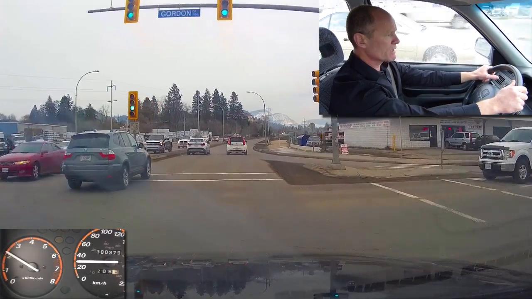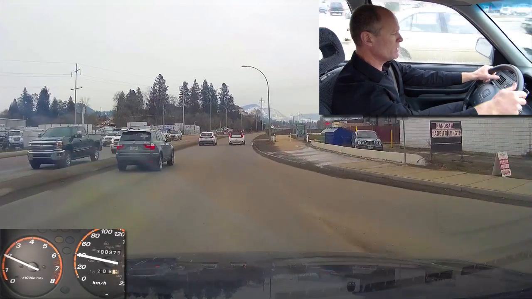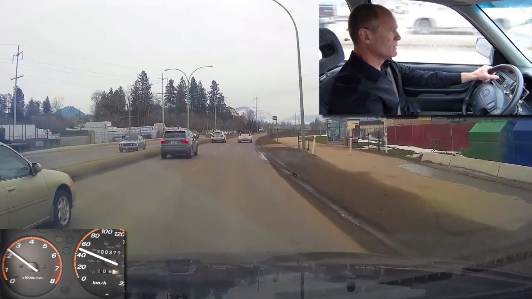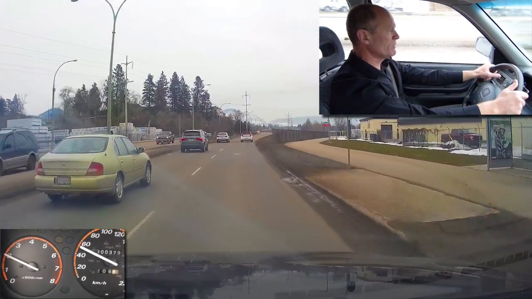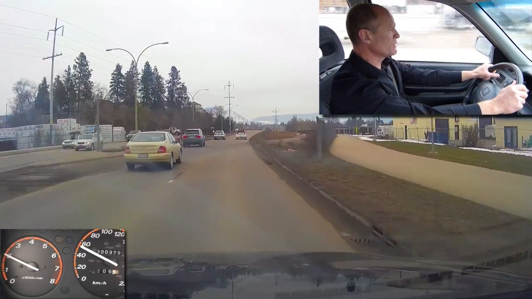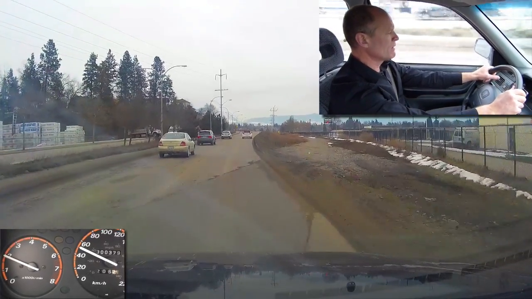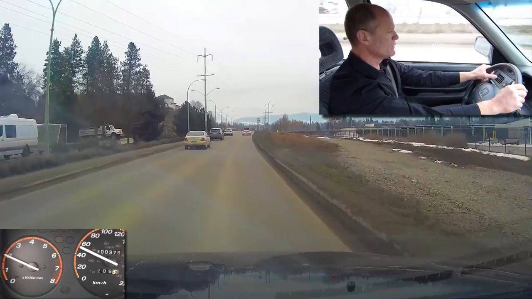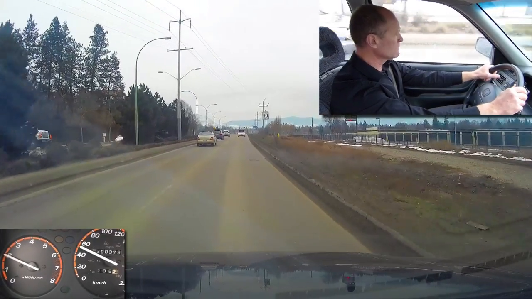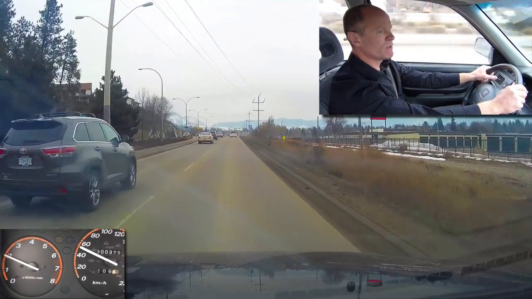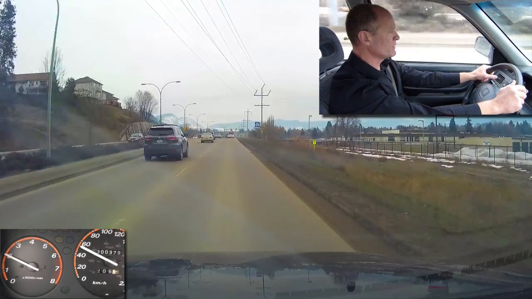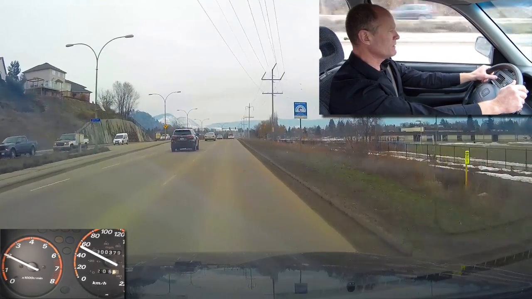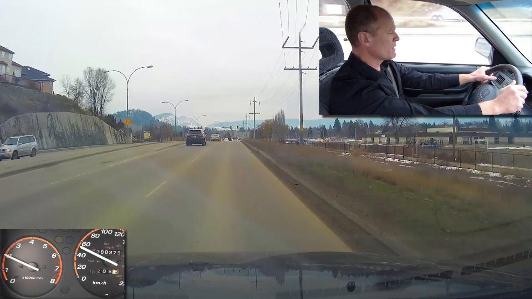Proceeding through the intersection and attaining highway speed, which is 50 kilometers an hour. Good gap in front of me. Speed sign says 50 kilometers an hour. We're going to attain 50 kilometers an hour. Doing 50 kilometers an hour. Traffic behind me is good. I'm in the right lane so that the other vehicles can pass in the other lane. Good distance behind me.